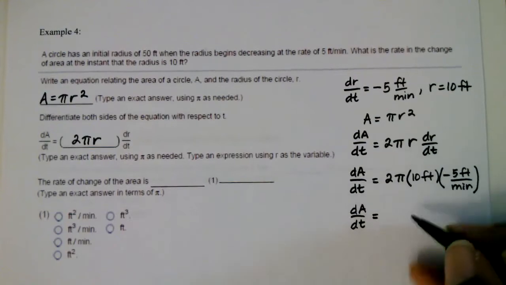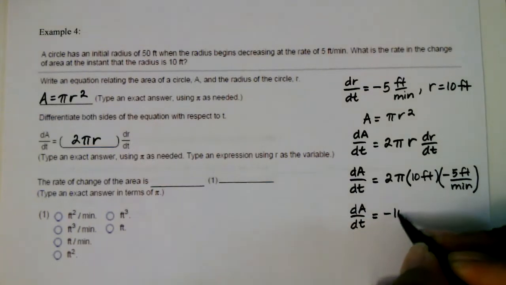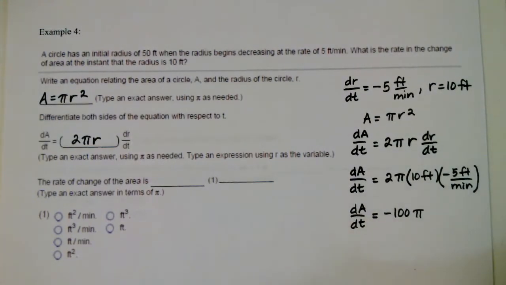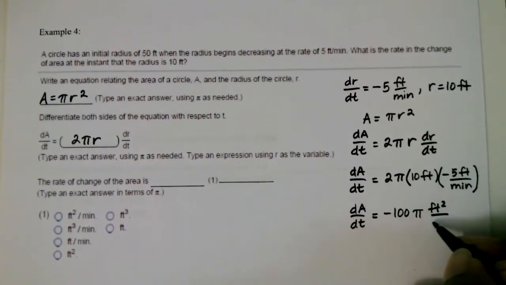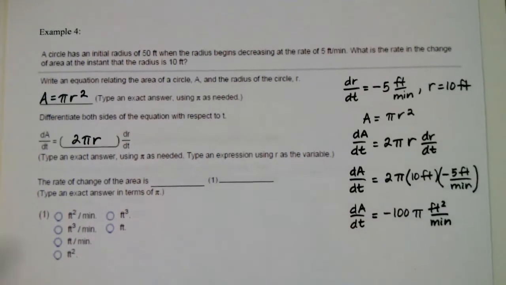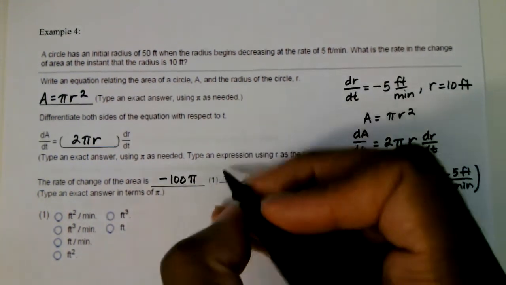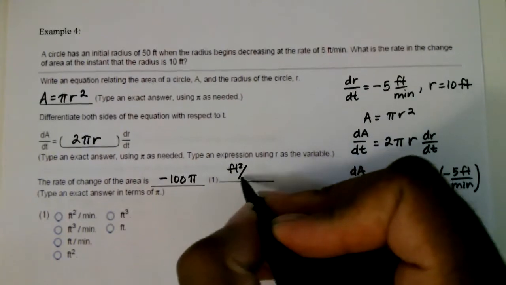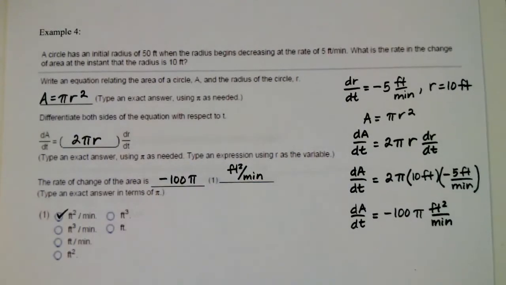So dA dt would be, let's see, 2 times 10 is 20, times negative 5 will be negative 100. Bring over the pi, so it'll be negative 100 pi. Feet times feet is square feet per minute. So the rate of change of the area would be negative 100 pi square feet per minute. And of course, in the drop-down menu, you have to select the appropriate unit rate.